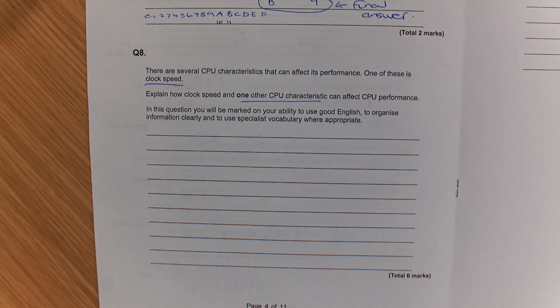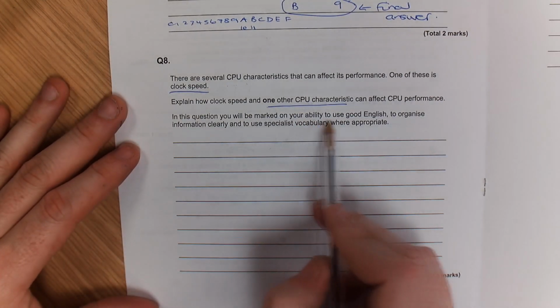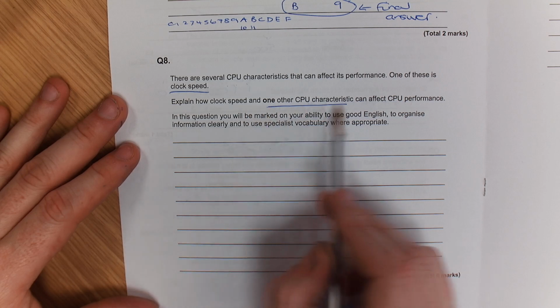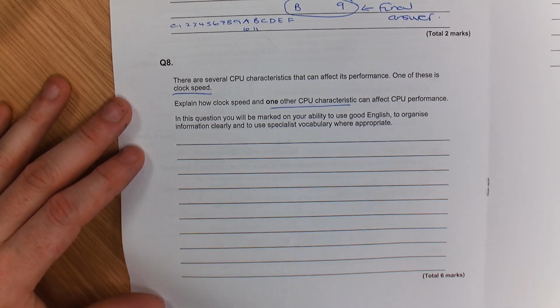What we could have talked about there is the cache. So let's look at the other characteristics. You explain how the clock speed and one other. So let's look at clock speed first.